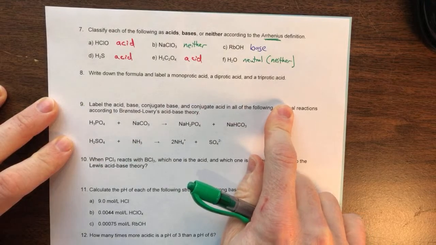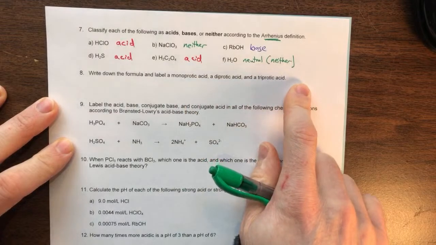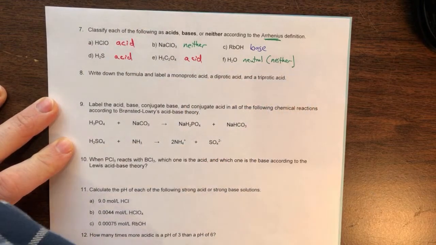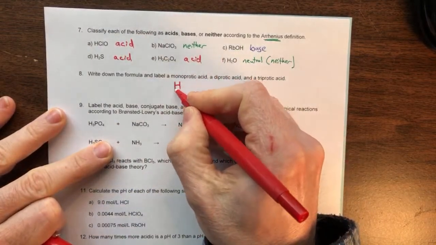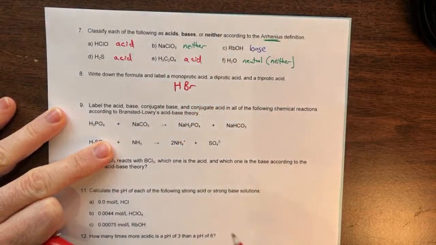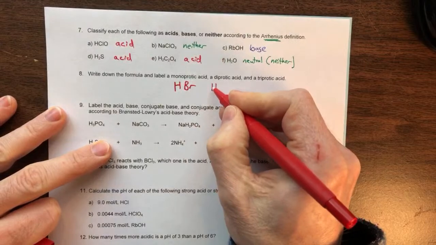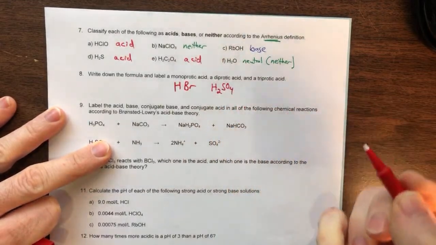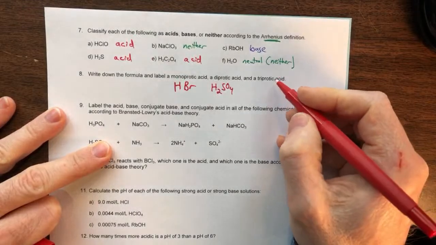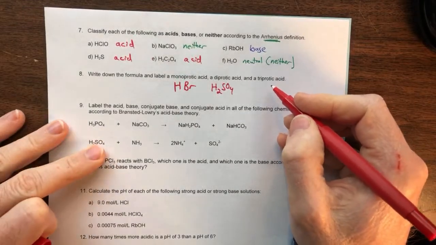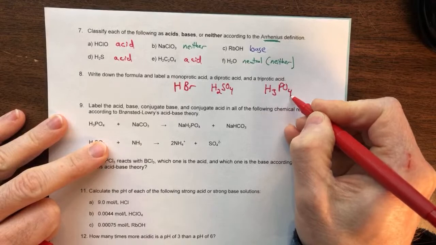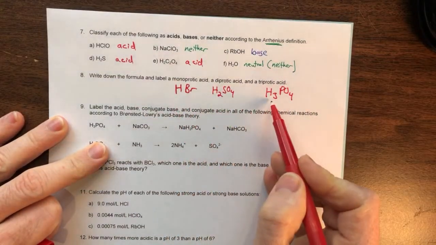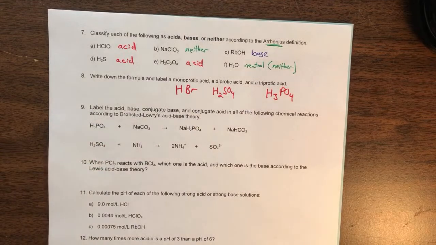Number 8, write down the formula and label, and you could write down pretty much anything for this, okay? So I'm just going to go ahead and write down a few. Monoprotic, let's just say HBr. That's a good monoprotic acid. A diprotic acid, H2SO4. A triprotic acid, there's actually not a whole lot of them. Citric acid is a triprotic acid, and phosphoric acid, H3PO4. Very simply, monoprotic, diprotic, triprotic. You guys should be able to do that.